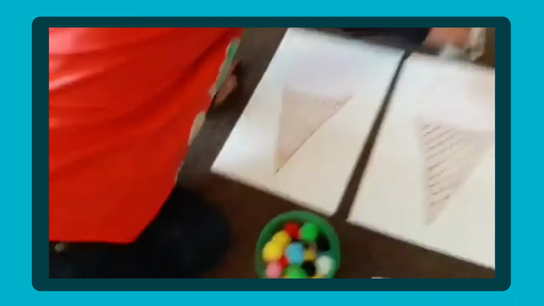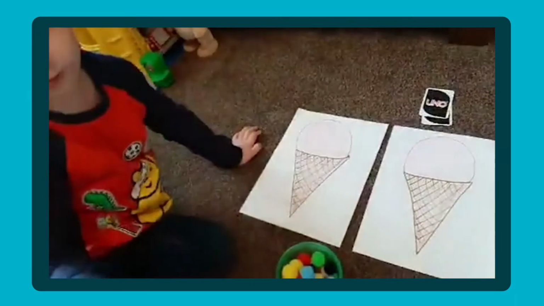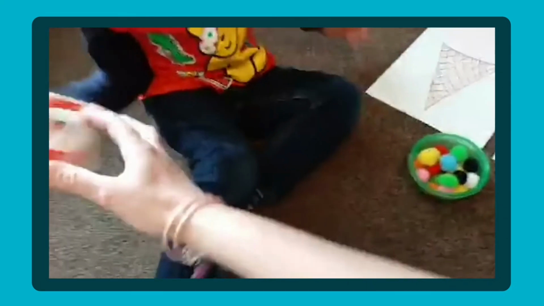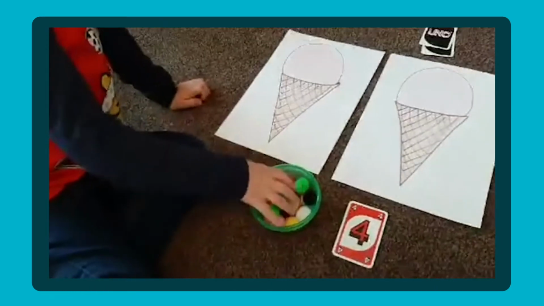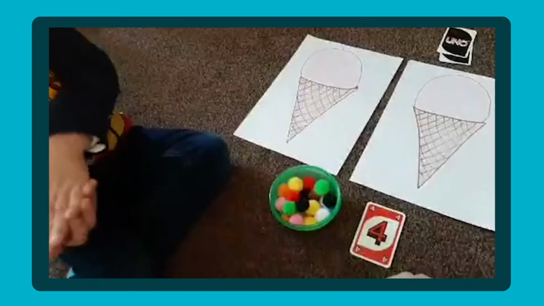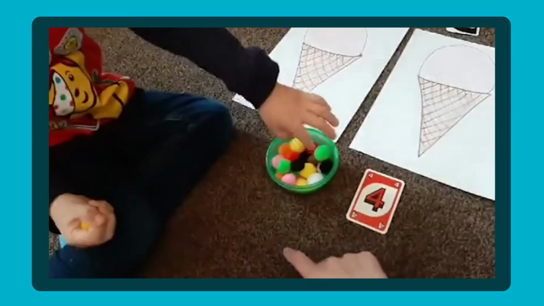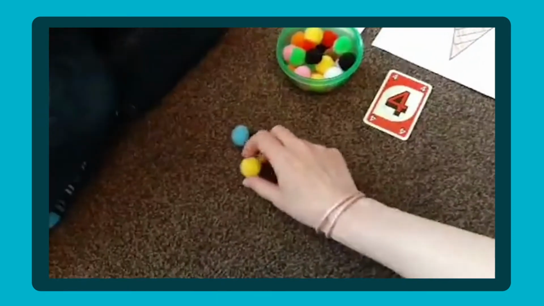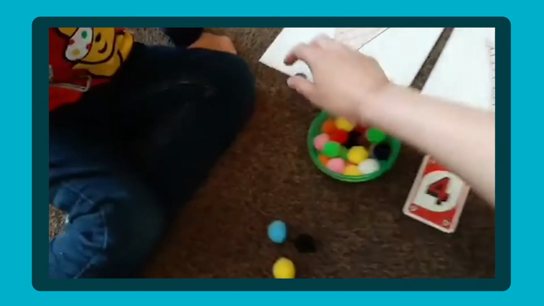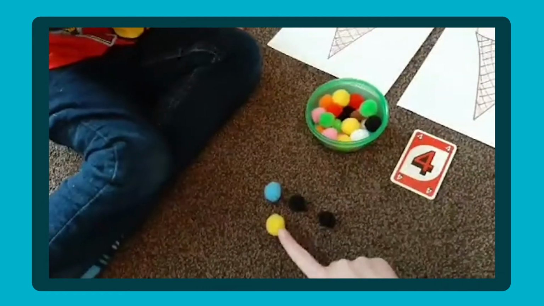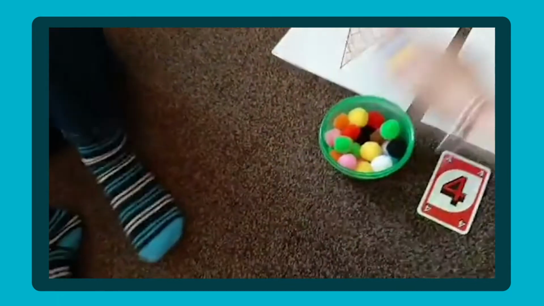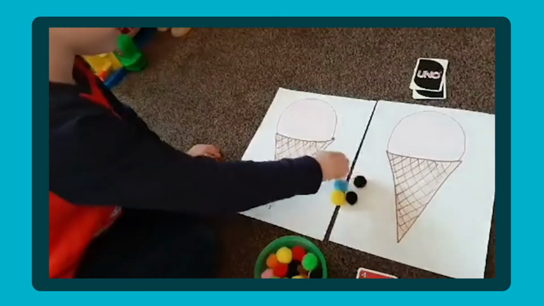So pick another card. And then I'm going to do one. What number have you got? 4. So can you count out 4 pom-poms? 1, 2, 3. I'm just doing 4 so I know it's 4. That's a good idea. Can you put them on the carpet then so we can check that you have got 4? So how many more do we need? So how many have we got all together? 1, 2, 3, 4. Good.